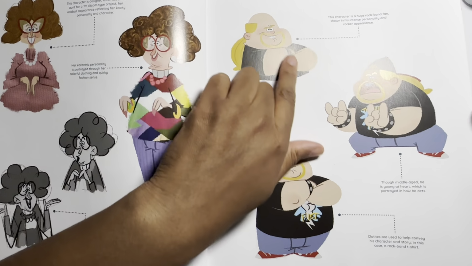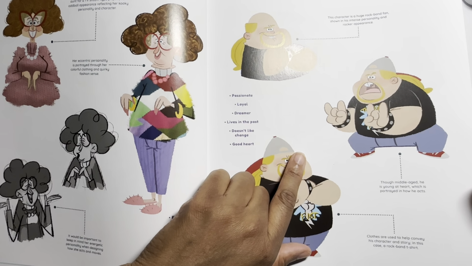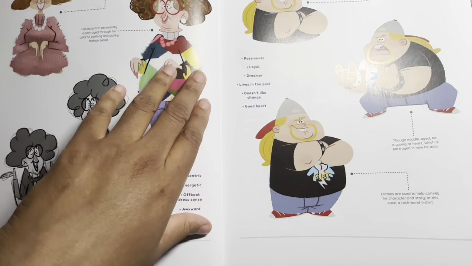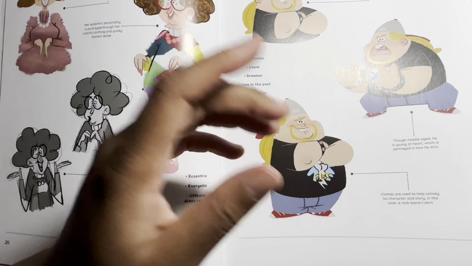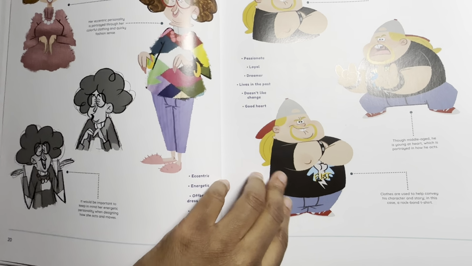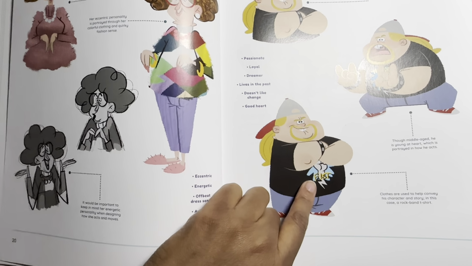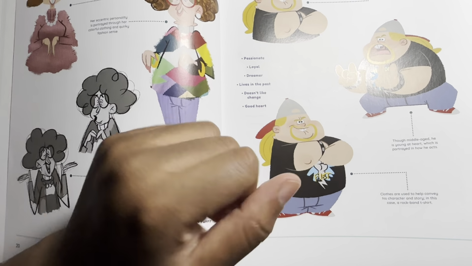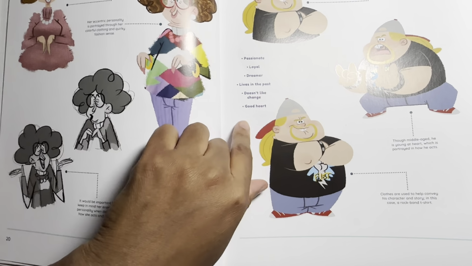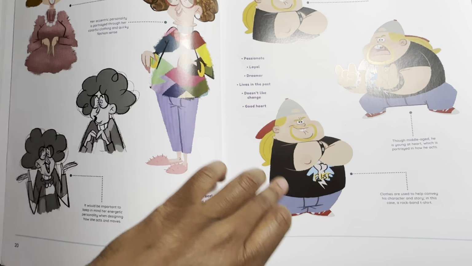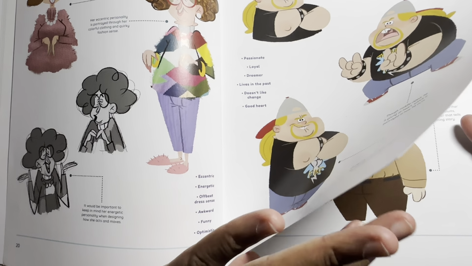And then we got the rock band fan here. And it says he's passionate, loyal, a dreamer, lives in the past, doesn't like change, and has a good heart. And I can see some of those things. You can definitely look at him and see he has a good heart. You can see he lives in the past with the old-fashioned shirt and the little wristband things and the backwards hat. I don't know if anyone even wears their hats backwards anymore, but you can definitely see he's living in the past here.